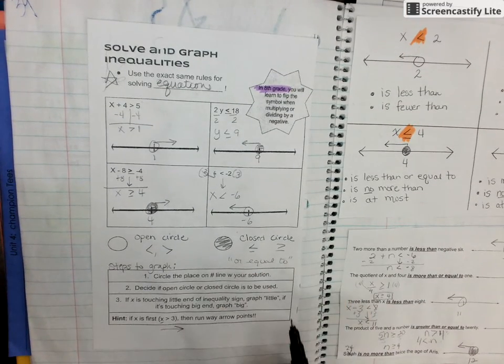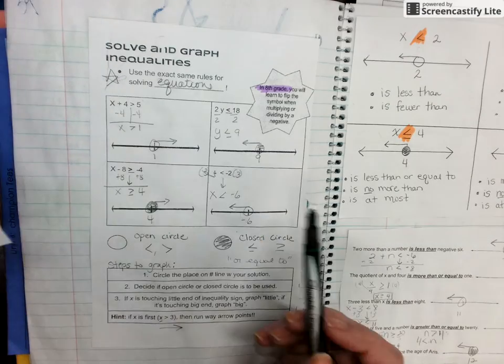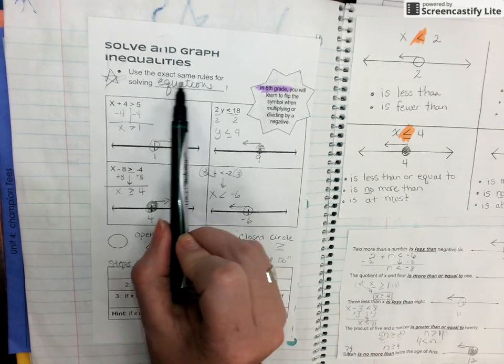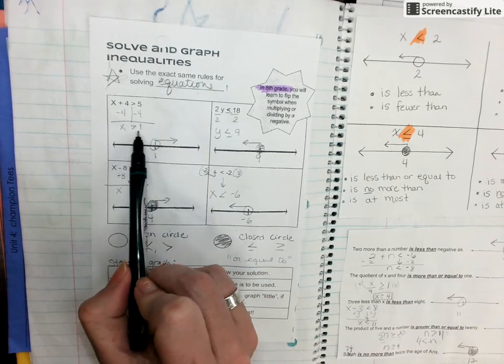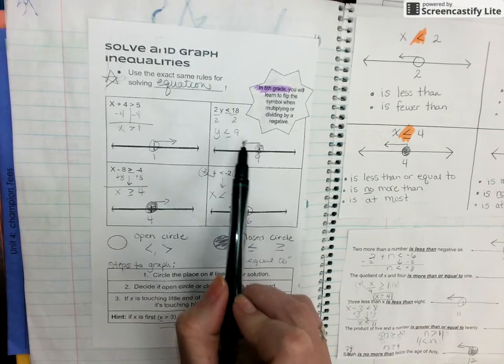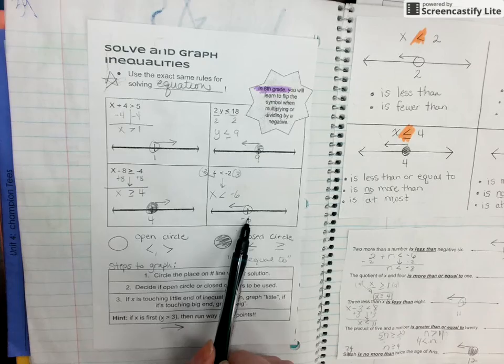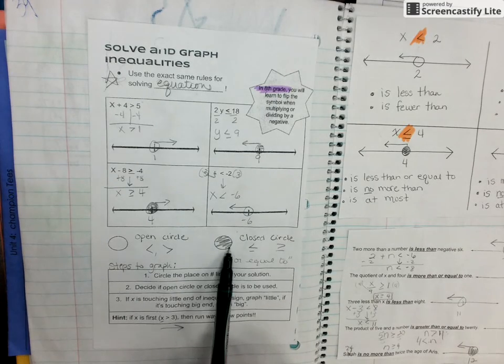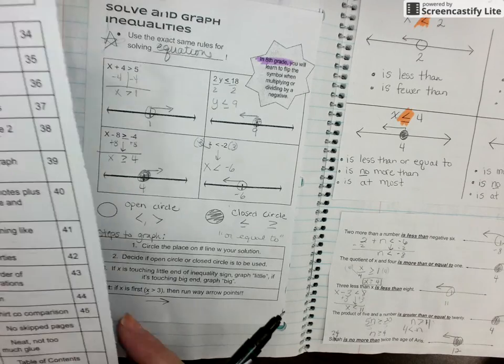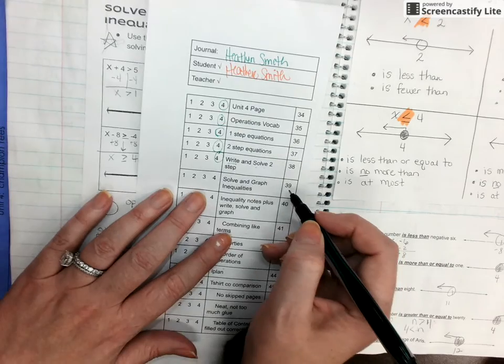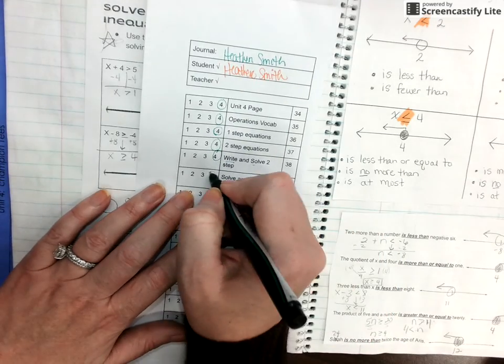Page 39 was solving and graphing inequalities. The exact same rules for the word equation should be written here. They should have it worked and graphed. Worked and graphed on every problem. This should be filled in, and there was just some notes here for them. That was page 39, solving and graphing inequalities.